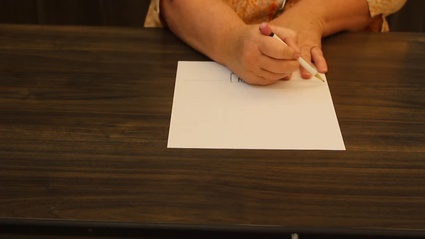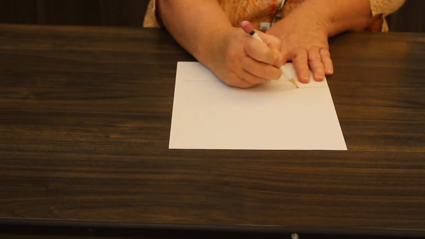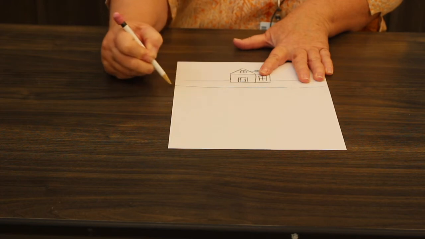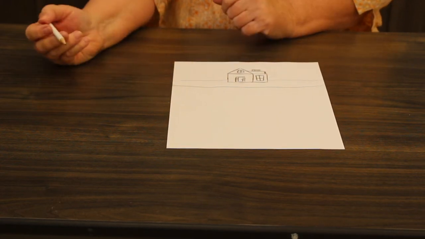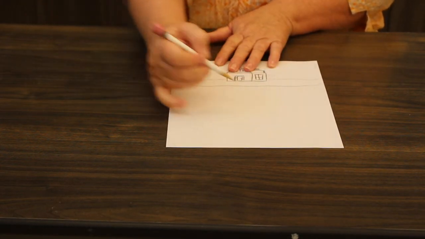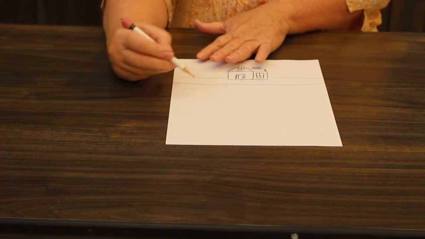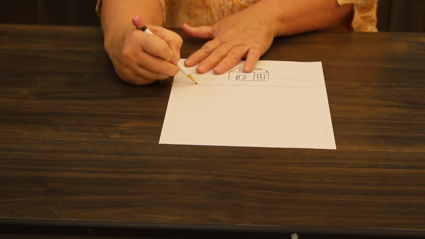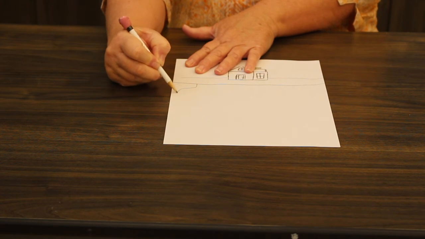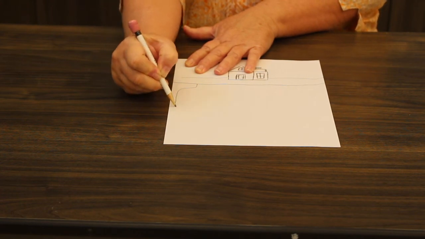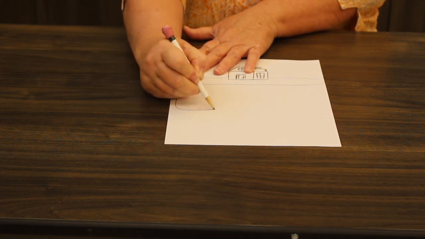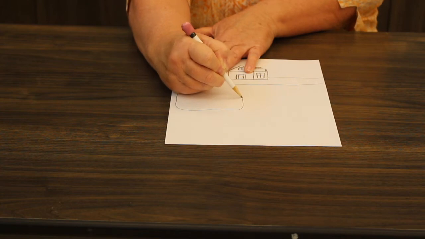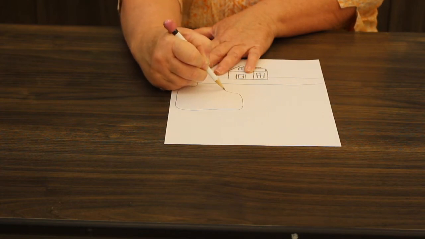But I'm going to start with, I think I'll draw a line right here to be kind of the grass. So sky and grass. Now we have underground. And I'm going to start here. I'm just going to draw a shape. A lot of our rooms in our houses have straight walls, but this is underground and this is imaginary, so this can be any way we want it.